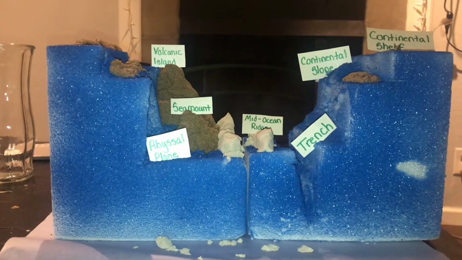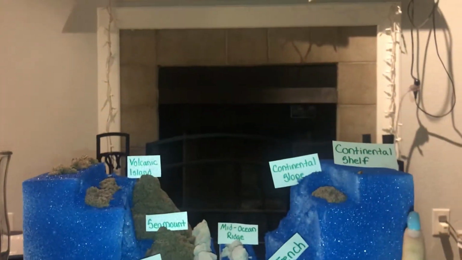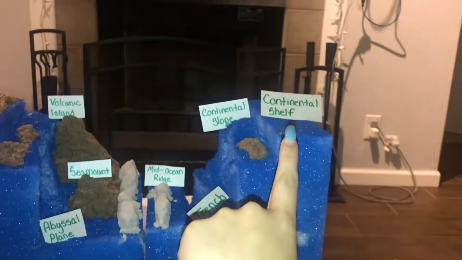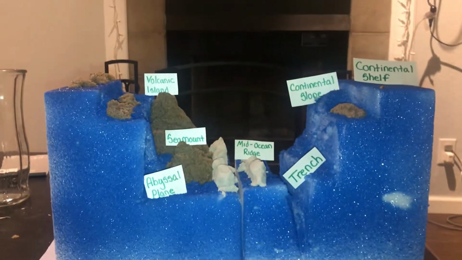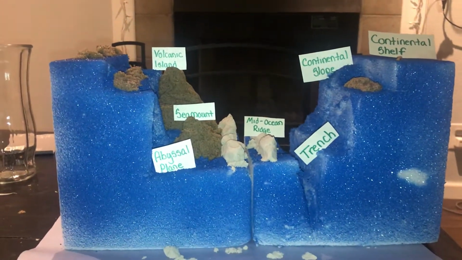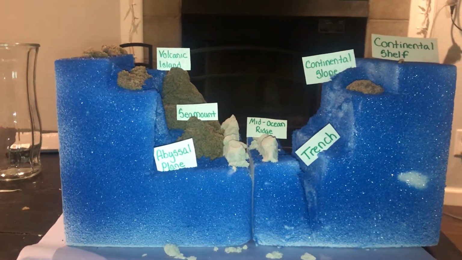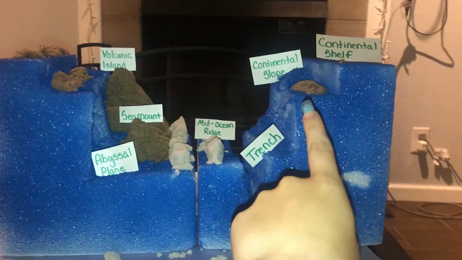I would like to begin this video by explaining each ocean floor feature. So let's start with the continental shelf that is up here. Okay, so this occurs on both sides of the ocean, and it can span from the shore to over 1,000 kilometers out. Next, we can see the continental slope.